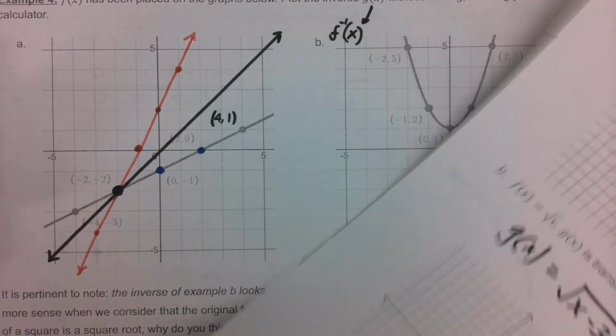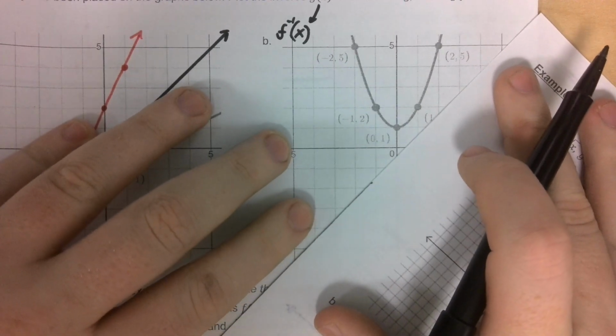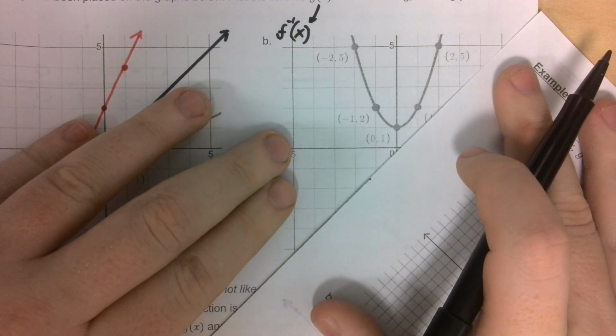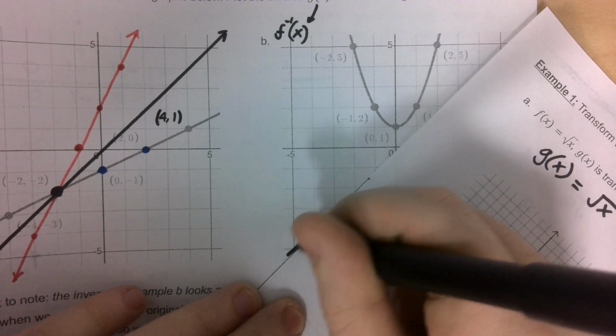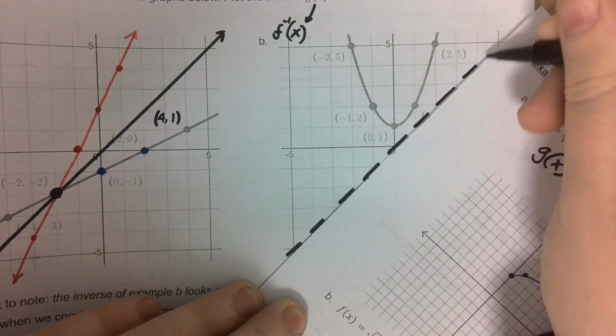Over with this parabola, we can use the same trick. We can once again use our straight edge to plot this diagonal line. I'm going to use a dashed line this time, just so we know it's not part of our answer. It's just something that's going to help us make the inverse. There we go.